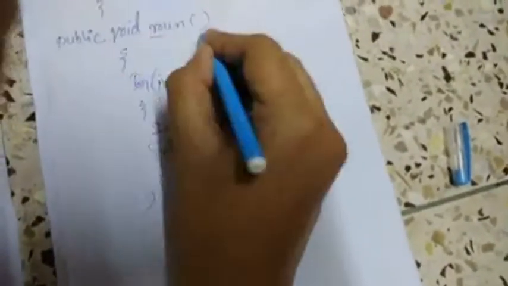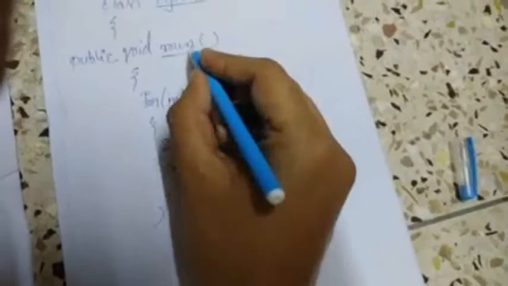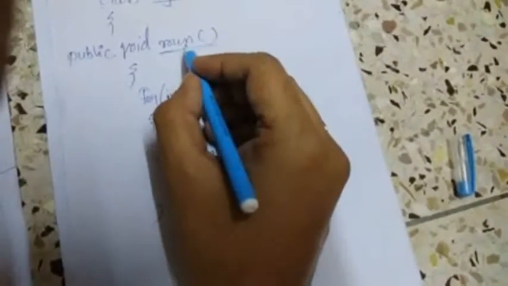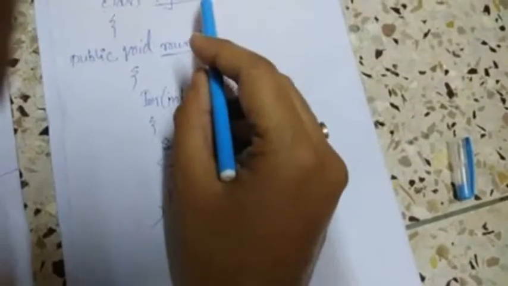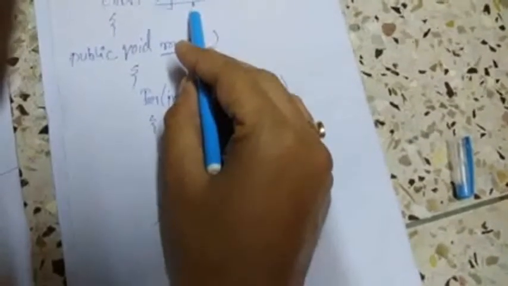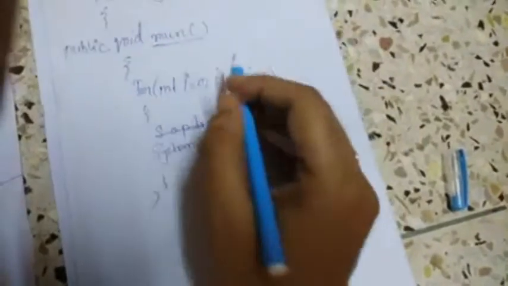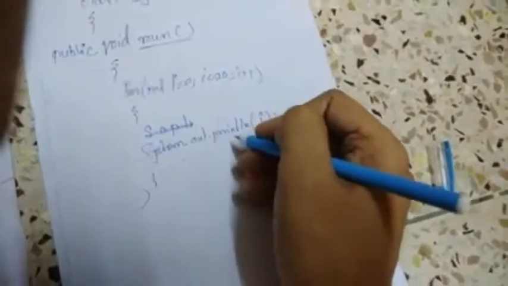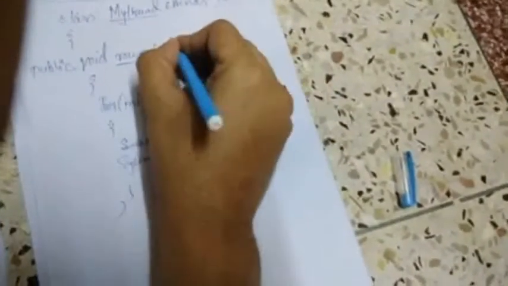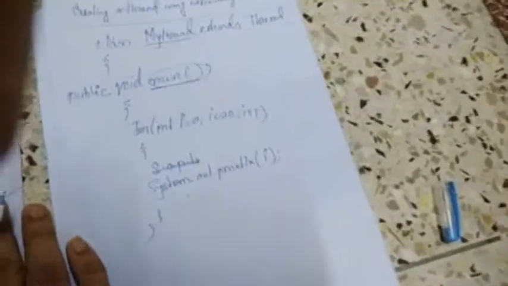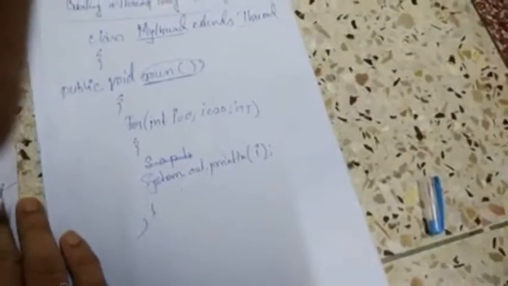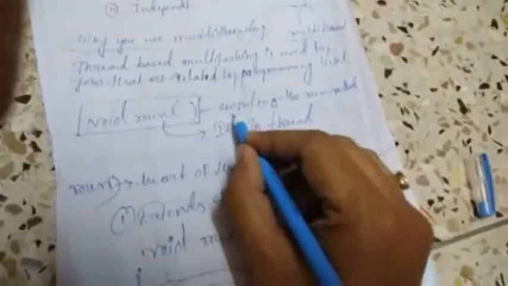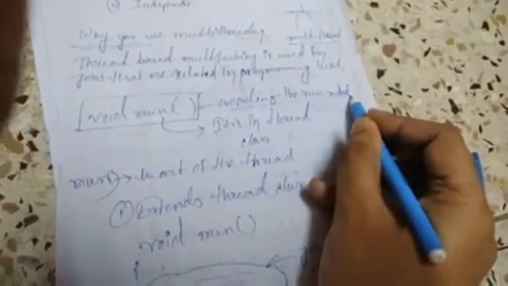So this run method must be written into your class which extends Thread. Before going to the details of this programming, we concentrate on this run method. So what is this run method? This run method is defined in the Thread class, and we are overriding the run method.